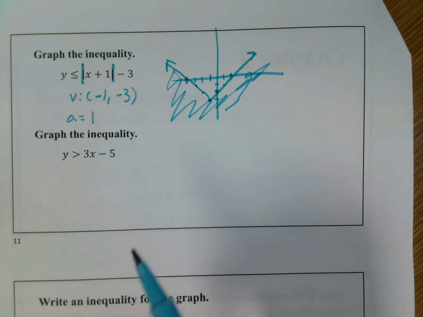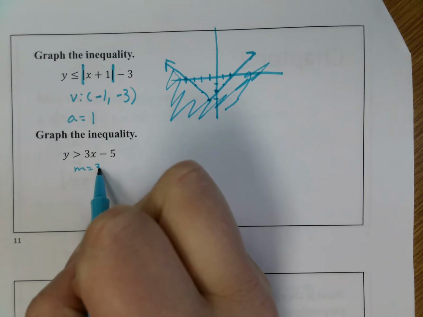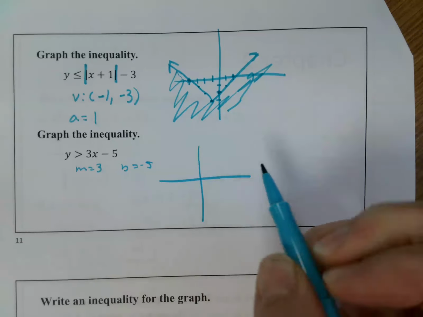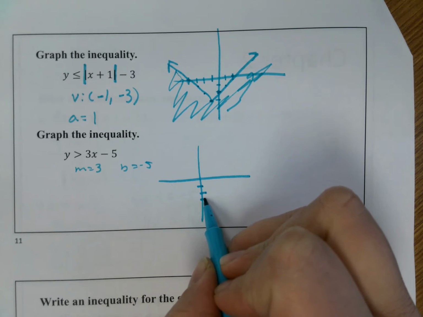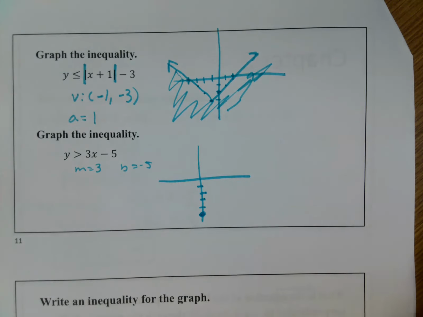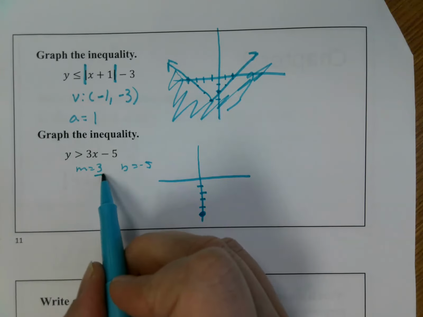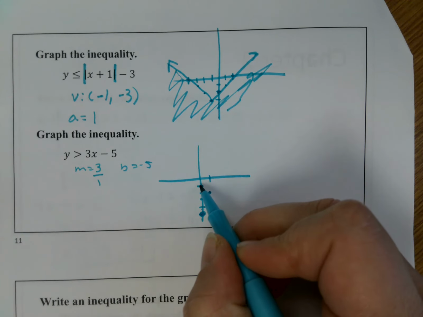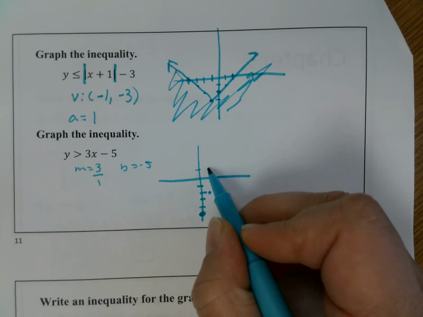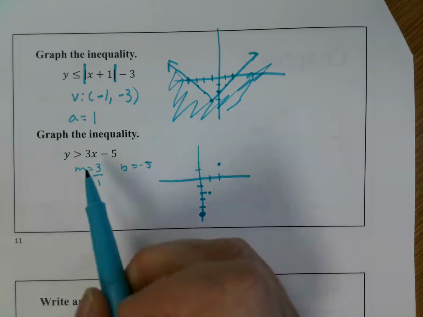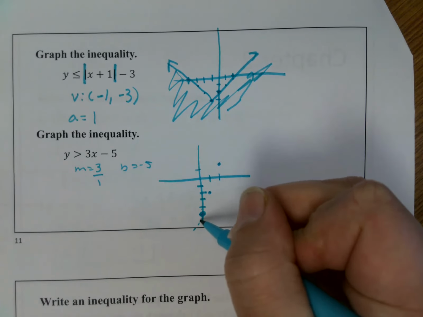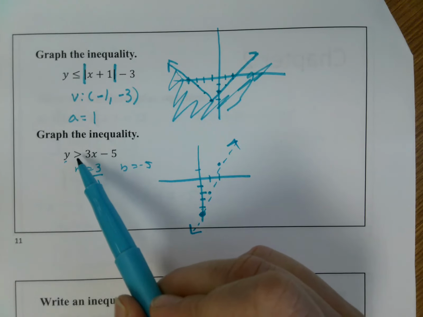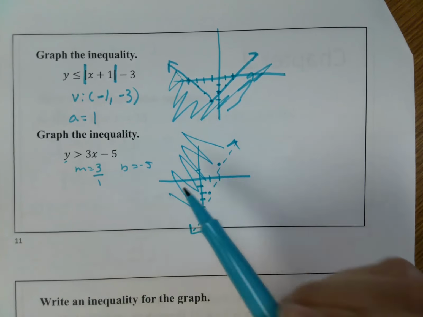Here, when I graph this inequality, I have my slope and I have my y-intercept. So here when I graph it, you could still plug it into your graphing calculator if you so wish to. My y-intercept is at negative 5. My slope, that's a positive 3. 1, 2, 3 over 1. I'm going to go again. 1, 2, 3 over 1. Now there is no line, so this one's going to be dotted. This says y is larger than, so you shade above the line.